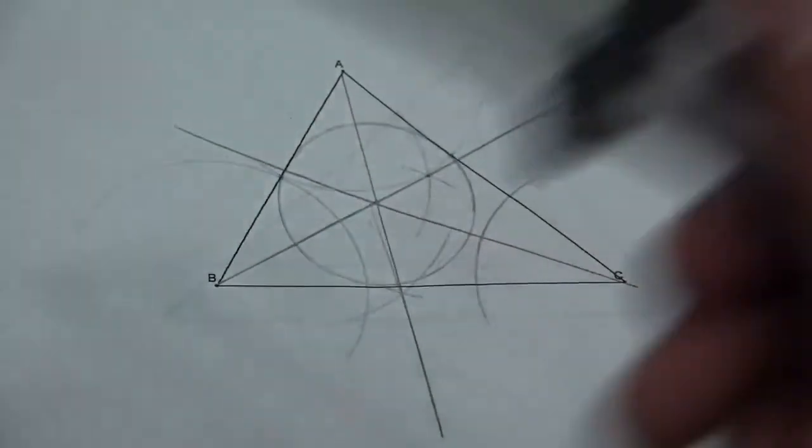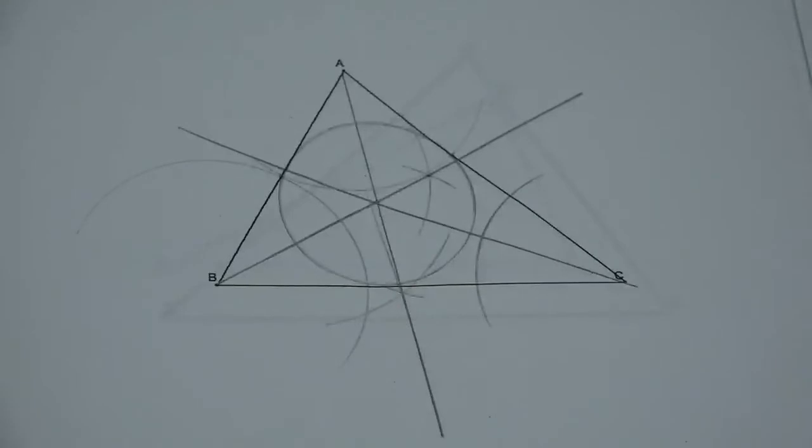And voila, you just inscribed a circle. So, steps and explanations. Sure. Angle bisector of B, angle bisector of A, angle bisector of C. After finding the incenter, place the compass on the incenter and inscribe the circle.